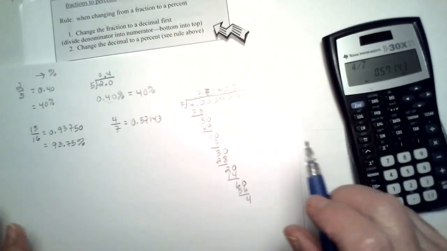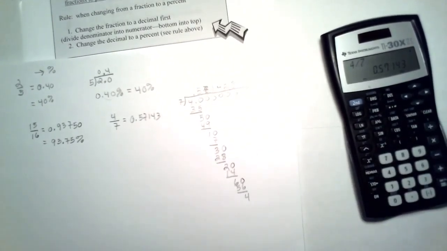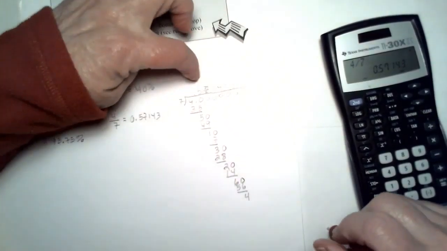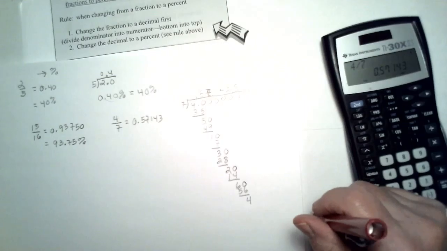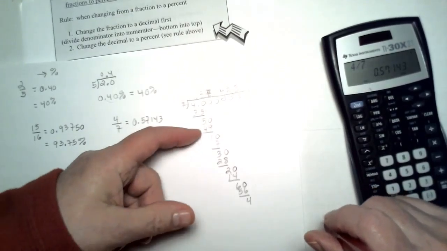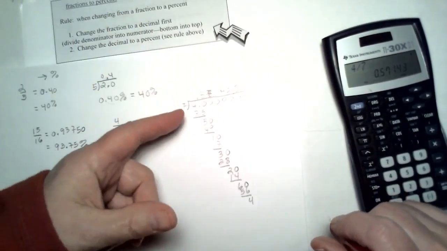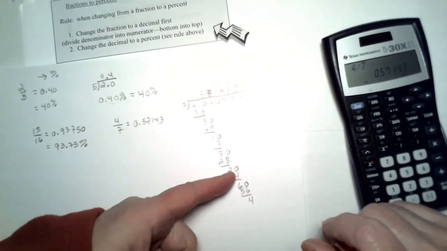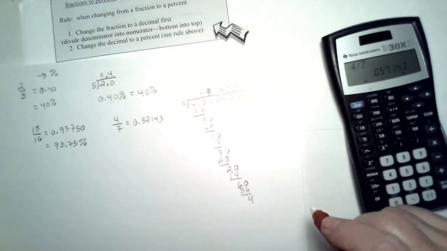So this just keeps on going. You're going to be given some directions on this, like how many places to take it out. When you have a number that looks like this, you could either do some rounding, or you can write your remainder as a fraction and then change it over to a percent.